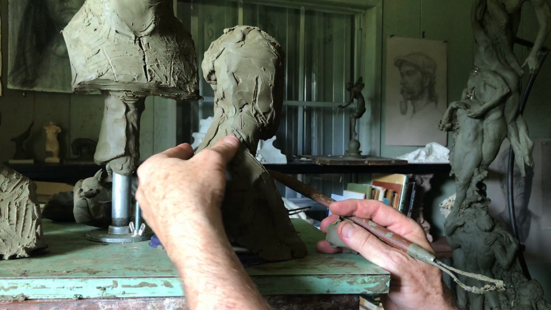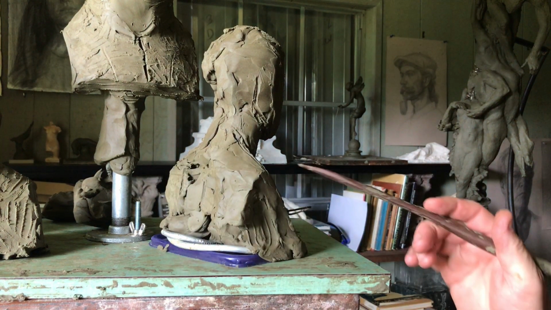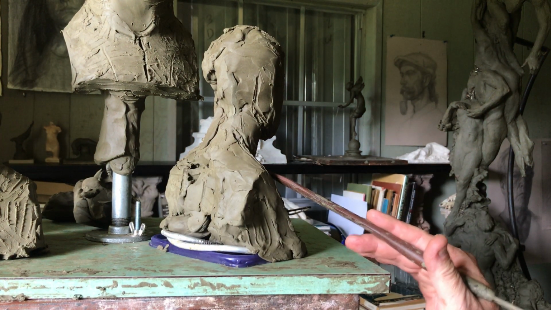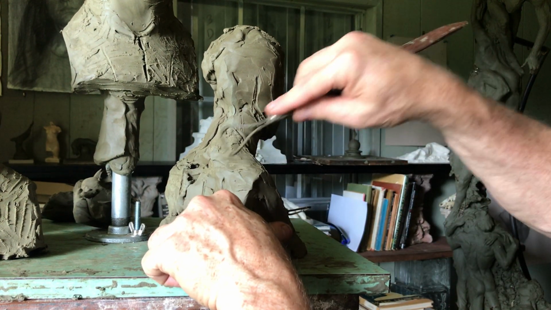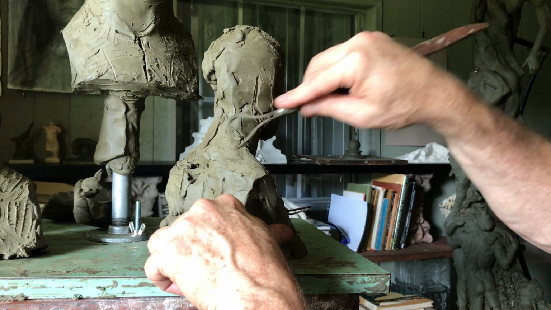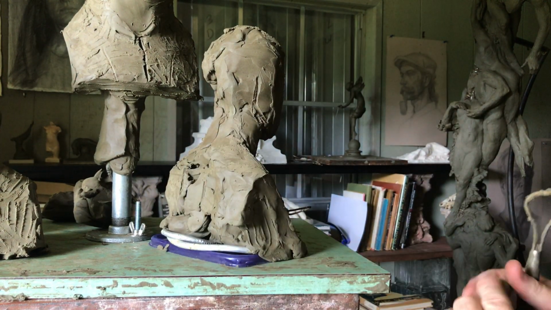Now, when you're drawing, you're thinking of that value, and that's what turns the plane. In sculpture, you're actually making the plane. So you have a different skill set.